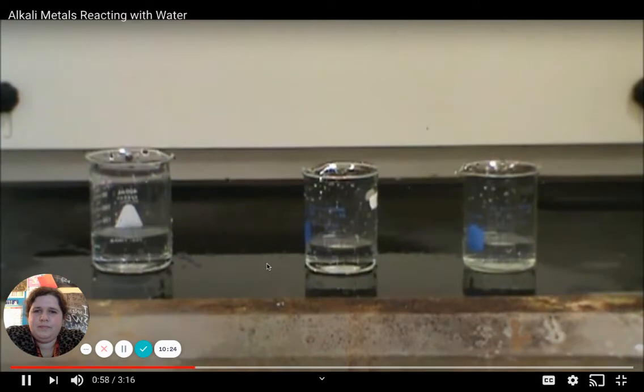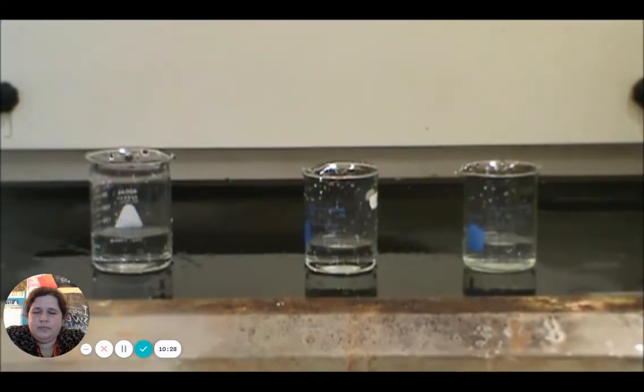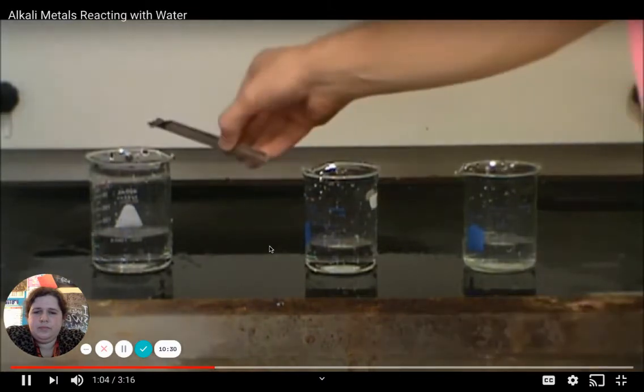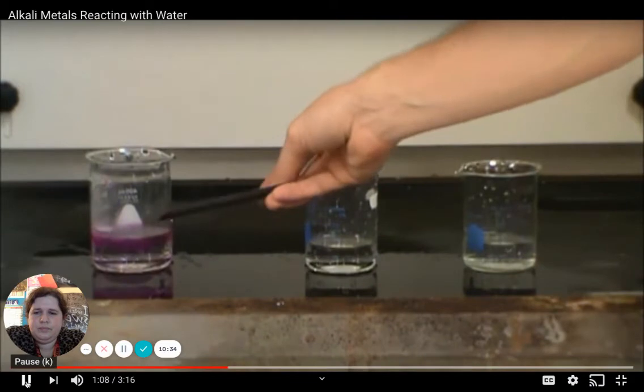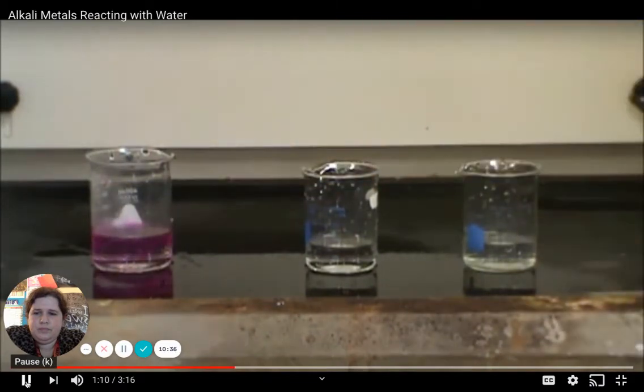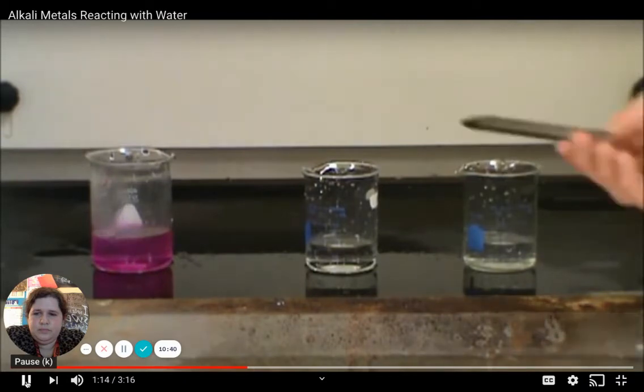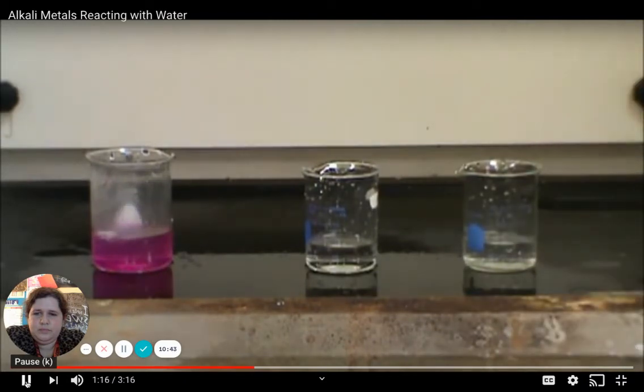So here I'm going to take the lithium, add that to the water. It's going to generate hydrogen gas and lithium hydroxide. So you're going to see a pink color develop here, and then you're going to see some smoke come off, and that's either lithium metal or lithium hydroxide coming off of there. Maybe a little bit of liquid water. But it's not as reactive as, say, sodium, so I'm going to put sodium into the next one.